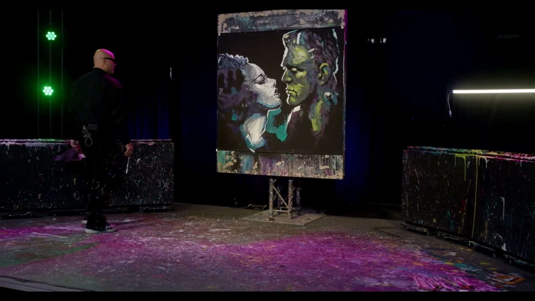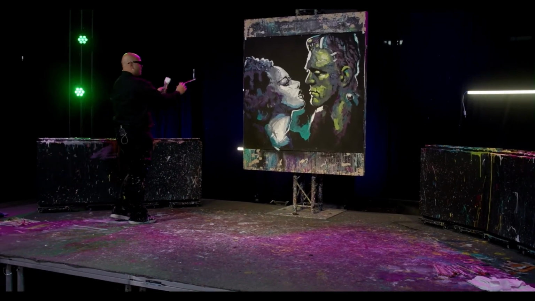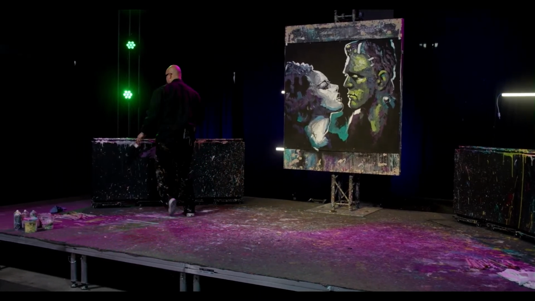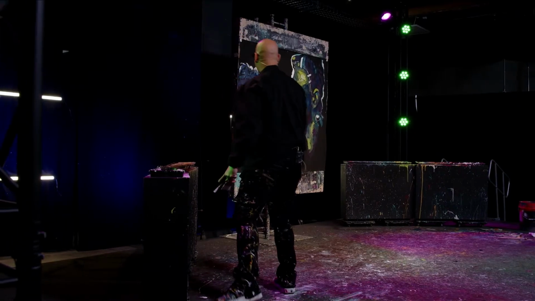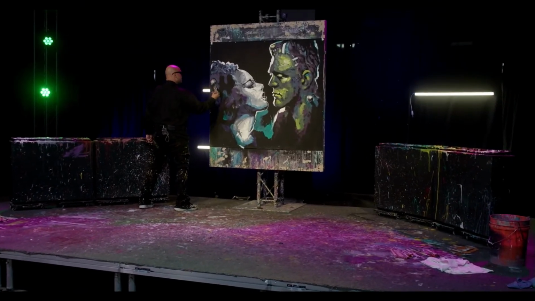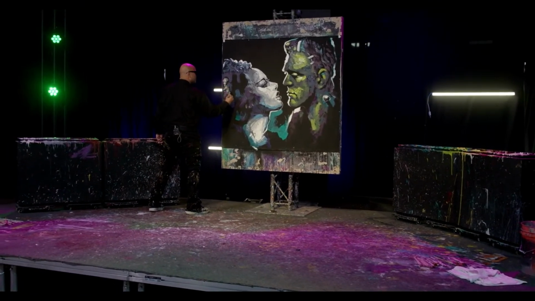Like that. All right. So now I'm thinking about this background color. Before we do that though, let's add that iconic piece of hair that's in his bride's hair, that swoop.